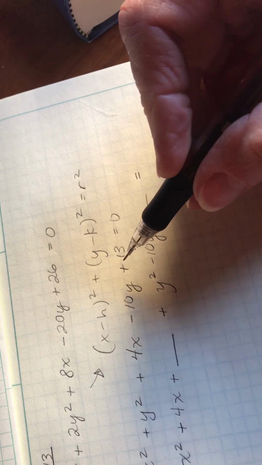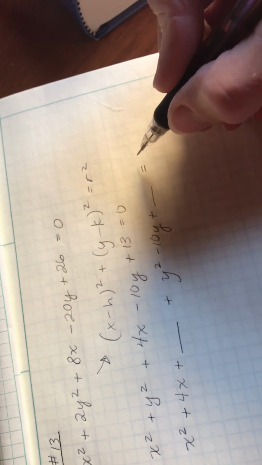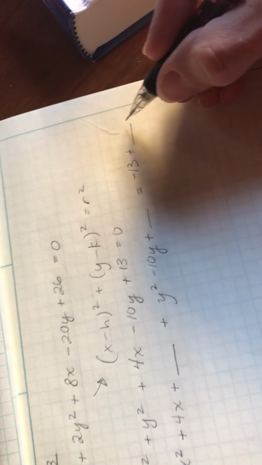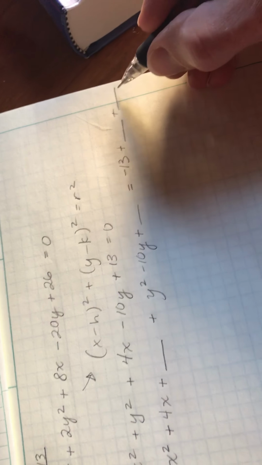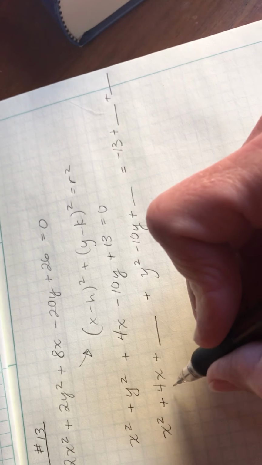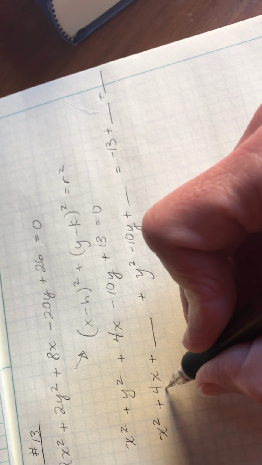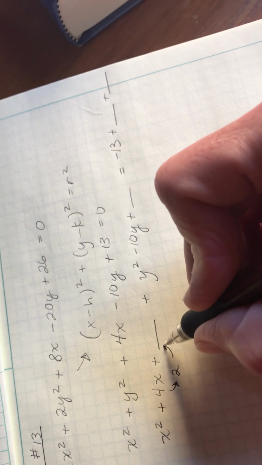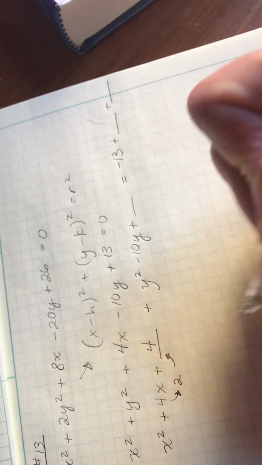So then we move the constant over, in other words, subtract 13 from both sides, and then whatever we add to this side, we need to also add to this side of the equation so that it stays equal.